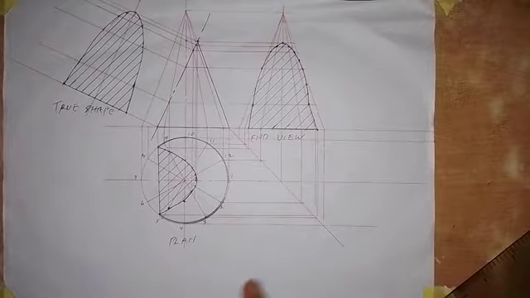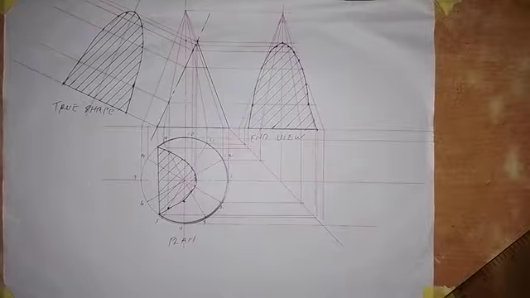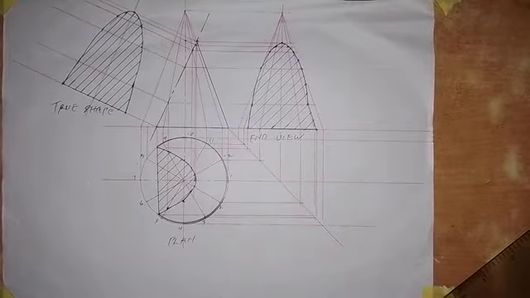This is the end elevation, and this is the plan. So it's as simple as I've done it here. When you practice it, you become a master at it.